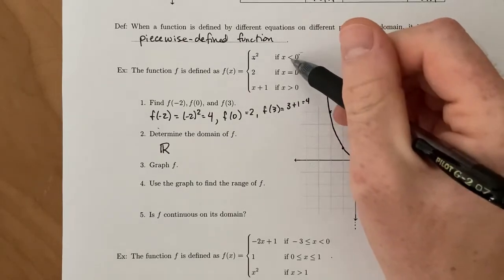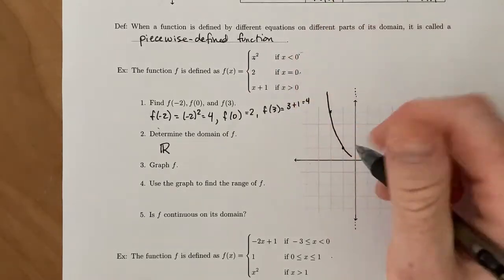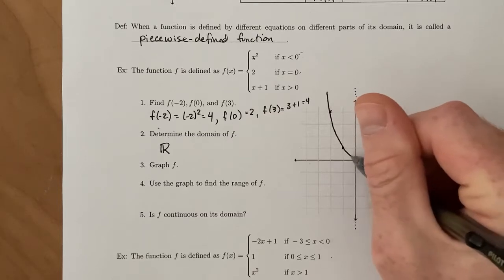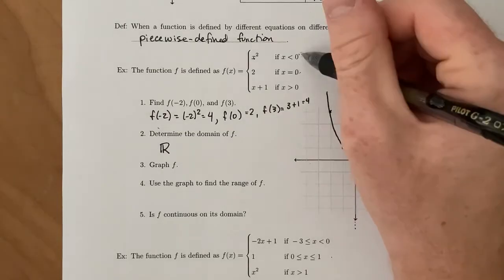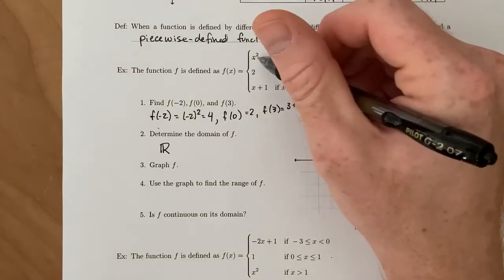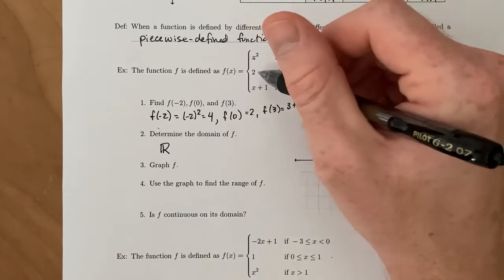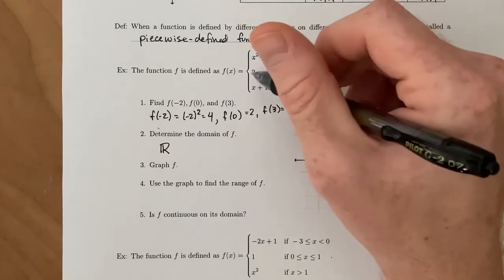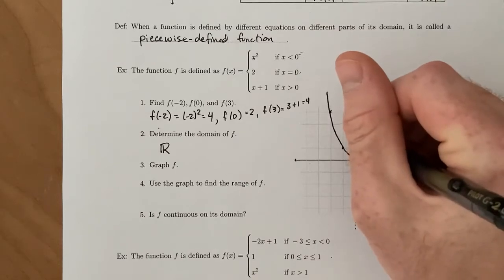And now we can't plug 0 into this over here. So we're going to use an open circle to indicate that 0 is not included in this definition of the function. But when we do have 0, the output is going to be positive 2.